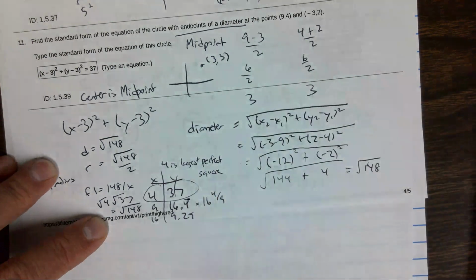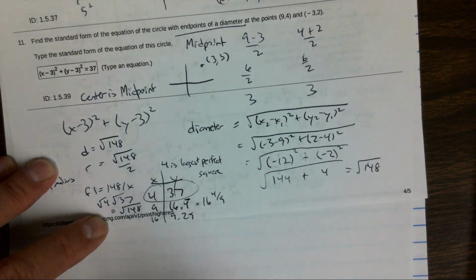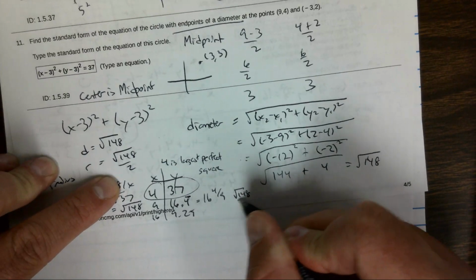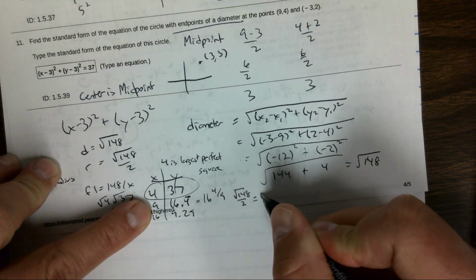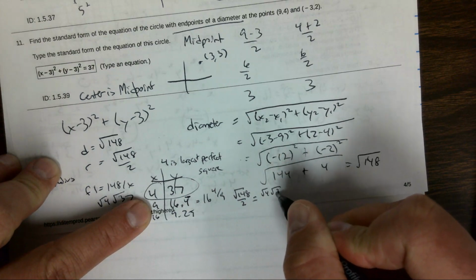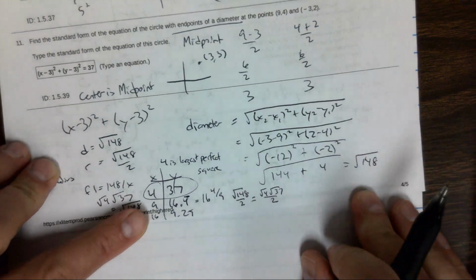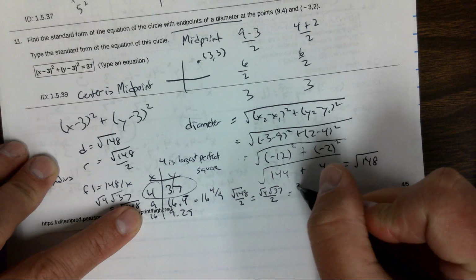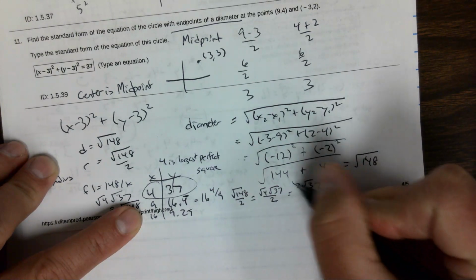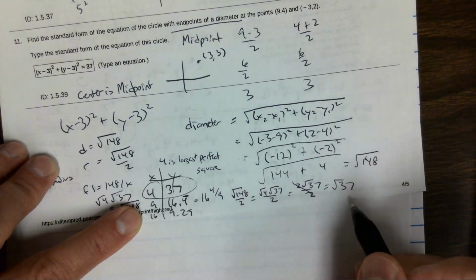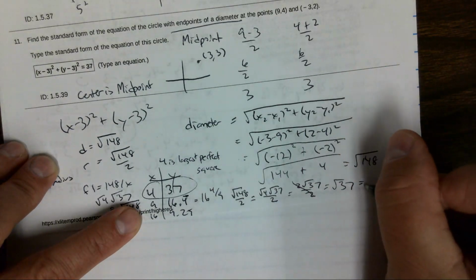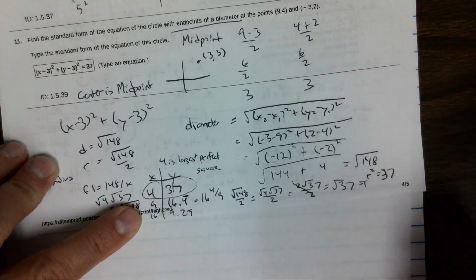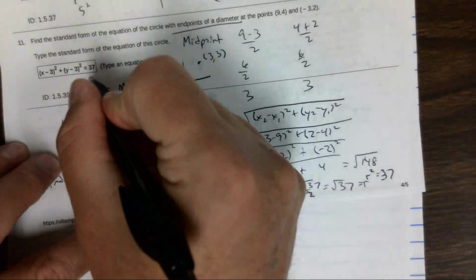in this particular problem. And so what we do is we say square root of 148 over 2 is really square root of 4 square root of 37 over 2. And then just depending on how much work you want to show, this would be 2 square root of 37 over 2, which is square root of 37. So that's what r is. So that means r squared would be 37. So that's what we put right there.